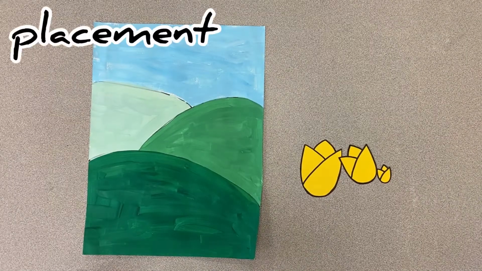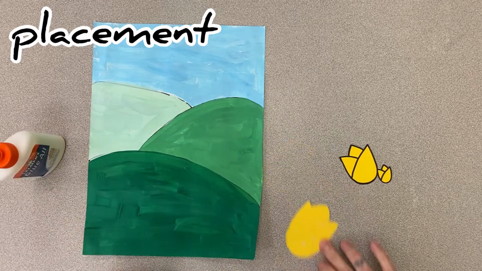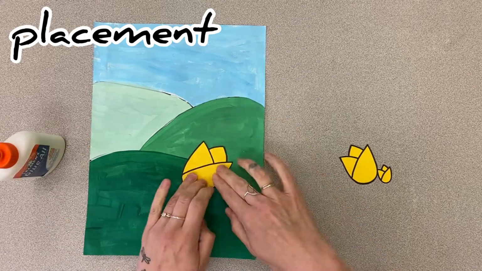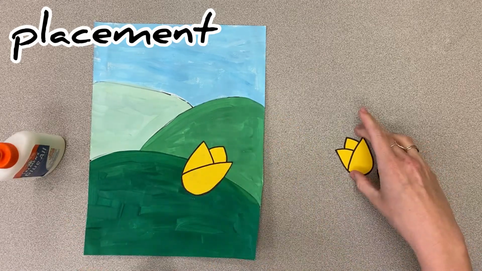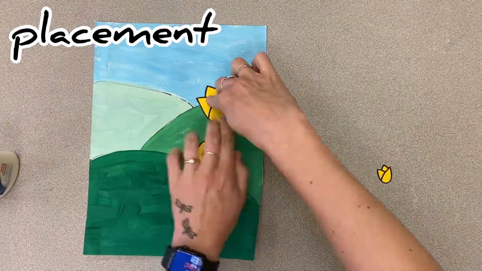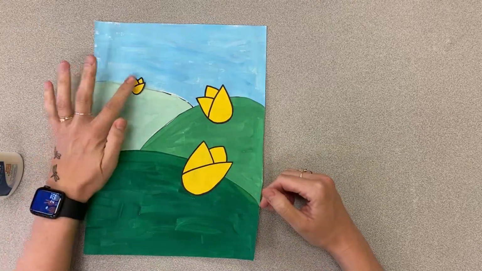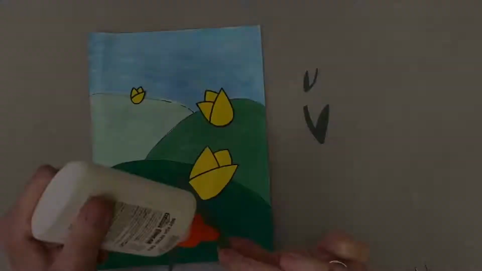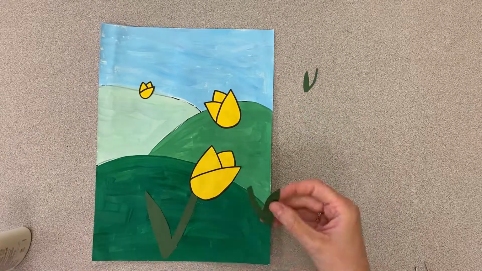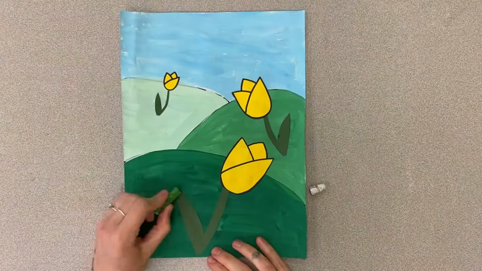Okay, watch how I use the trick of placement. The largest tulip gets placed lowest on the page, poking up from the front hill. Medium tulip gets placed in the middle, poking up from the middle hill. And the smallest gets placed highest on the page, poking up from the last hill. Now to add a few details like these stems and some oil pastels.